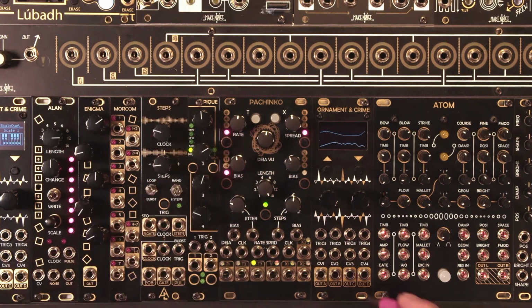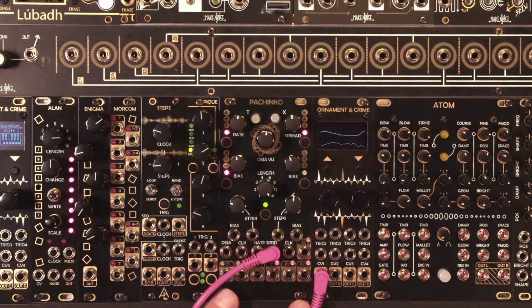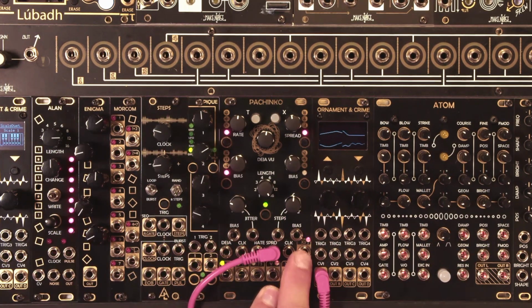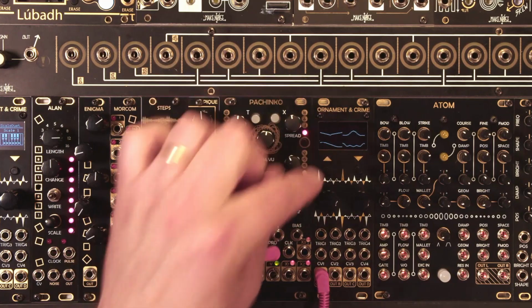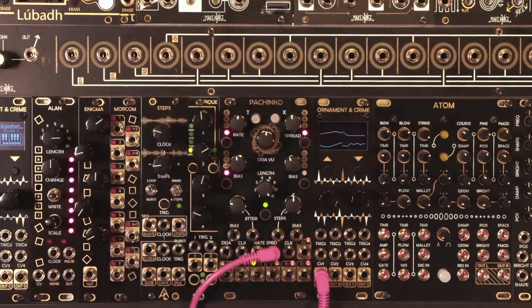So you press this button. Let's just throw a nice LFO. You put that into the spread, and now we are generating these random signals based off of this LFO that's going in, rather than the internal CV generator here.